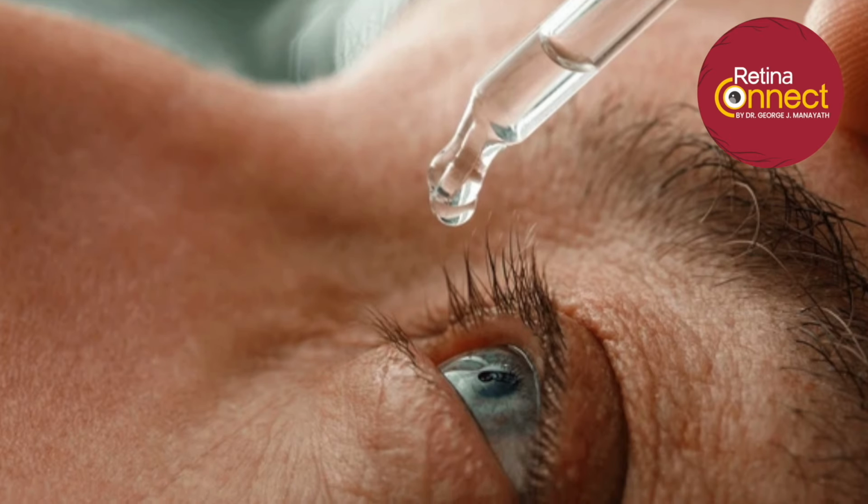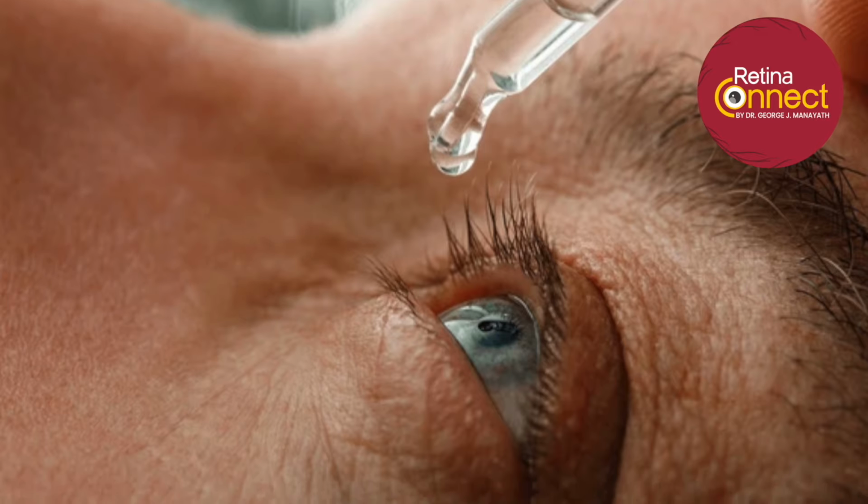pupil-dilated retinal examination, which the ophthalmologist or retina specialist will be able to do. You need to instill the eye drops, dilate the pupil over 20 minutes and have a retinal examination. So that is the basic test to be done.